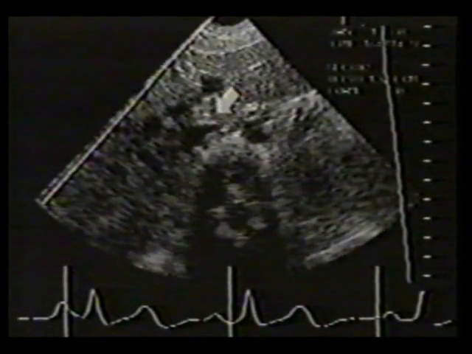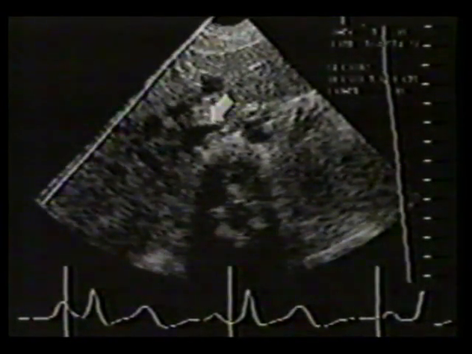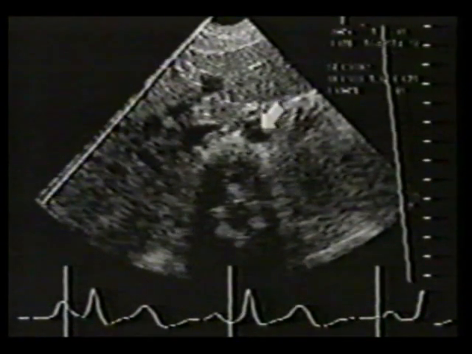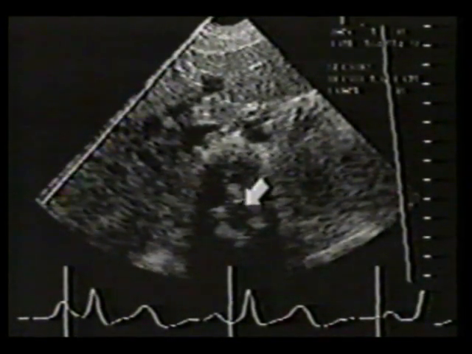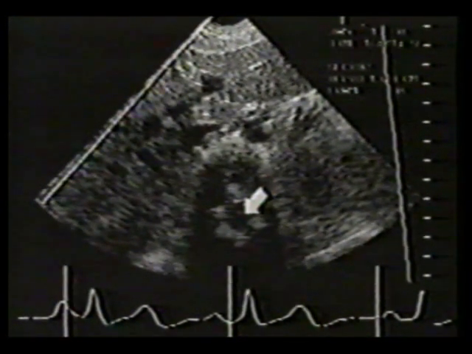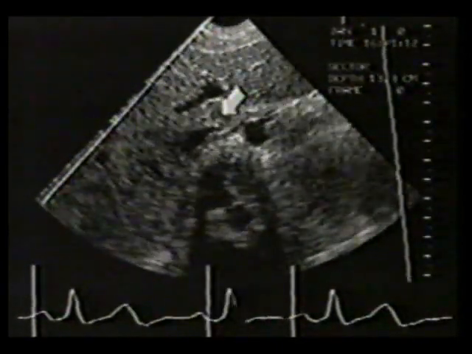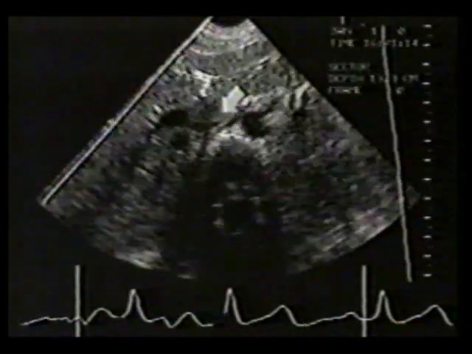By tilting the transducer back to the midline and rotating 90 degrees, the ultrasound beam slices the inferior vena cava and the abdominal aorta in short axis. This is the inferior vena cava to the right of the spine, and this is the aorta on the patient's left. With proper tilt, the spinal canal is also imaged in short axis. In real time, note that the vena cava expands and collapses with respiration.